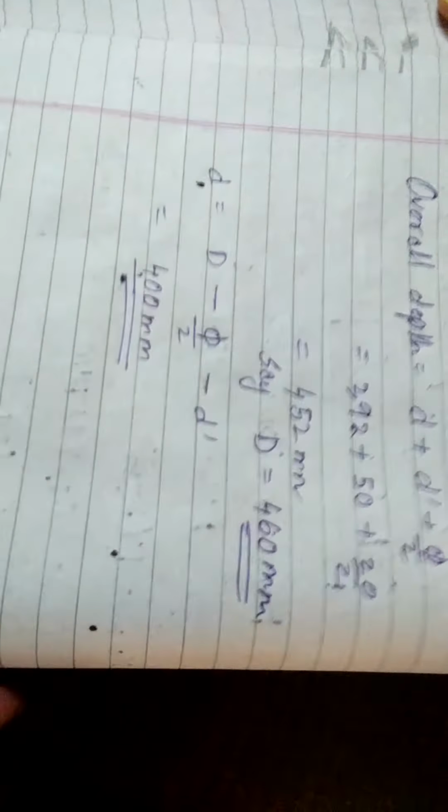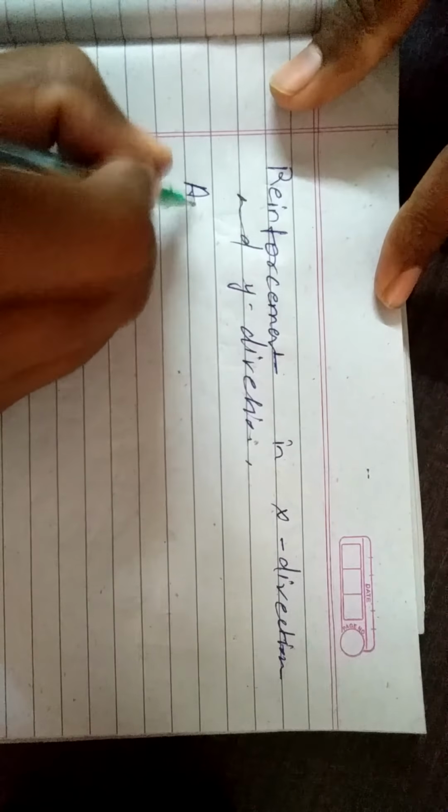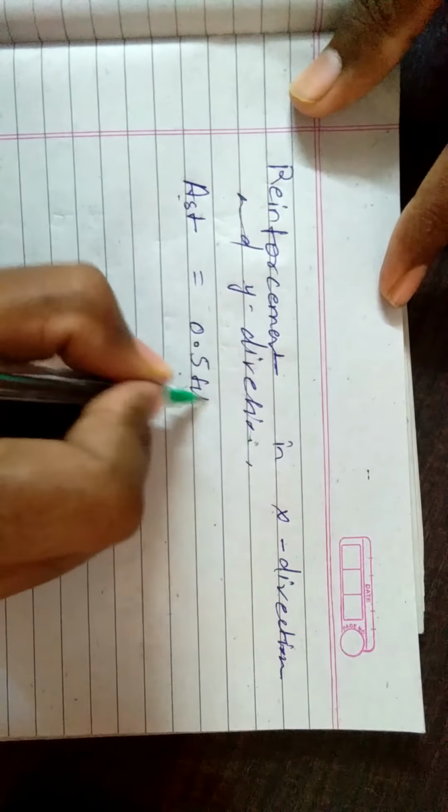After that we will find the reinforcement detailing. Reinforcement in X direction and in Y direction. Now the area of steel, meaning Ast, is equal to 0.5 fck divided by fy in bracket 1 minus root of 1 minus 4.6 Md. See the maximum bending moment 181.